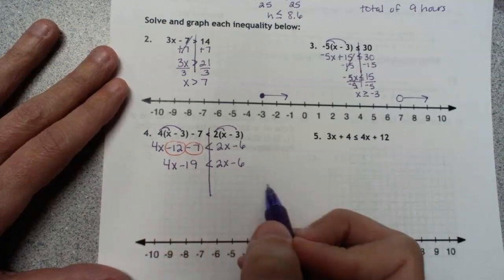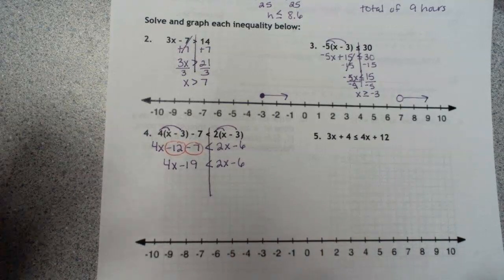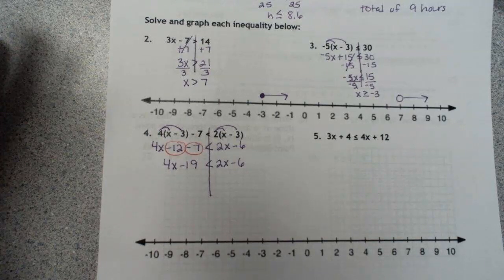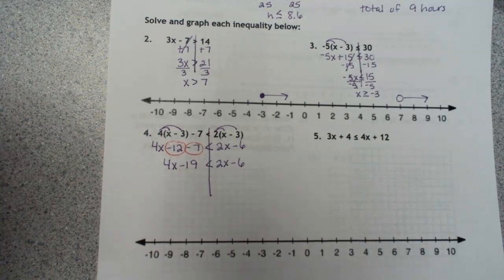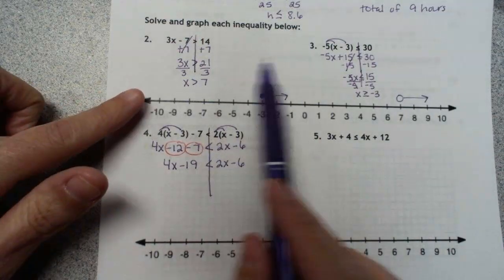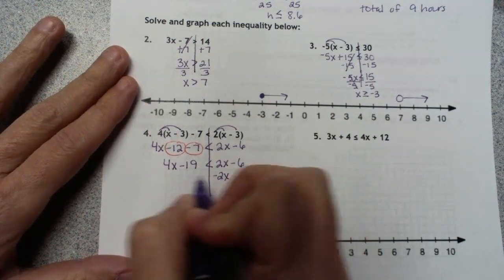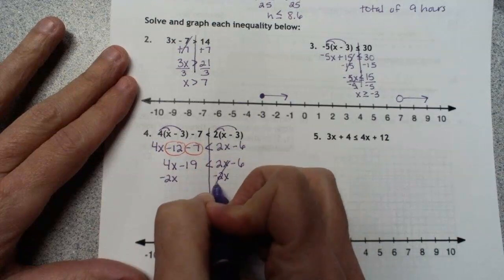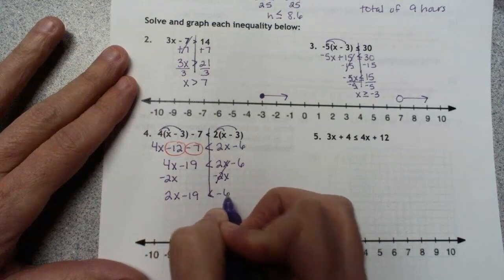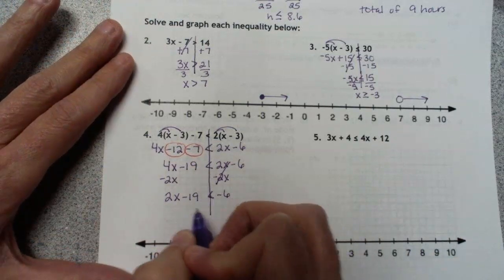So now we want to get our x's on the same side. You want to do that first. I know there's several different ways that you can do this, but your teachers are trying to show you the easiest way. And so the easiest way is to get your x's on the same side, because then it will turn out to be problems that are just like these. So we want to subtract 2x from both sides. So those cancel. So this gives me 2x minus 19 is less than negative 6. So again, now it looks just like this problem up here. So we're going to add 19 to both sides.